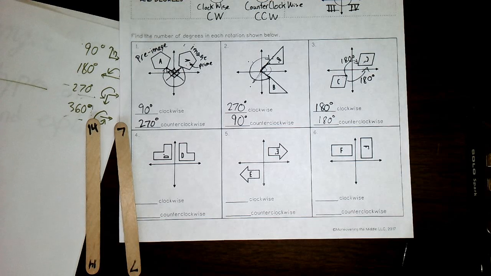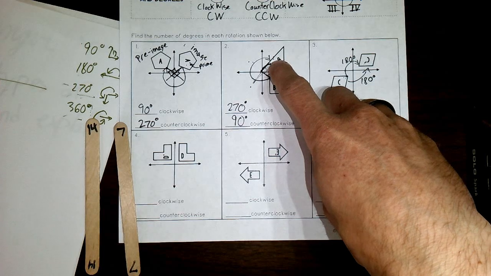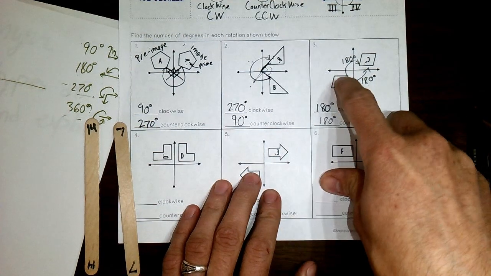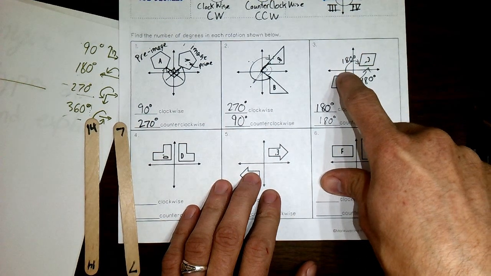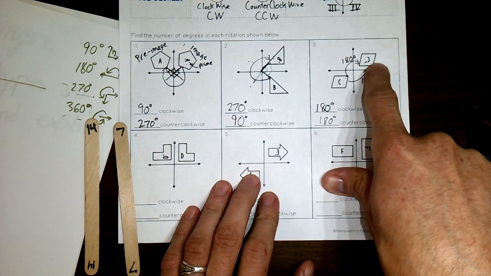If I'm standing up and I do a 180, what am I going to do? You're just going to turn around. It's like a half rotation. A full rotation all the way back to where you started is 360. A half rotation, halfway across the graph, is going to be 180 degrees.